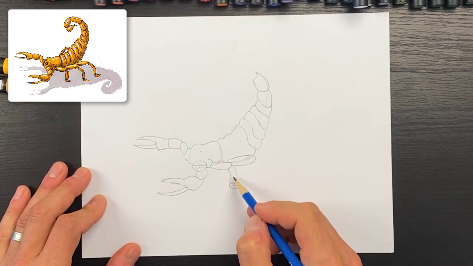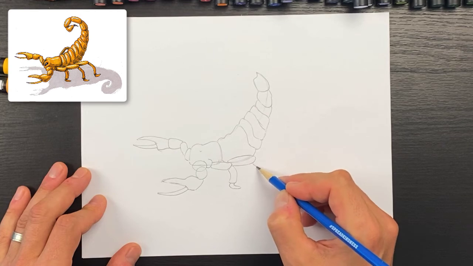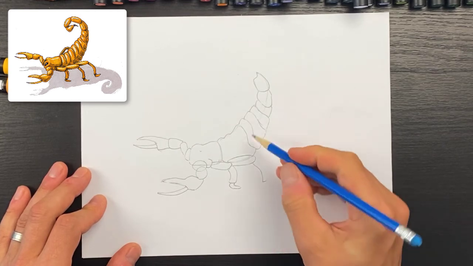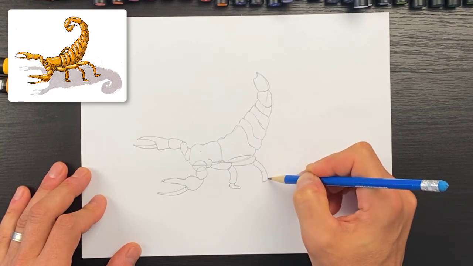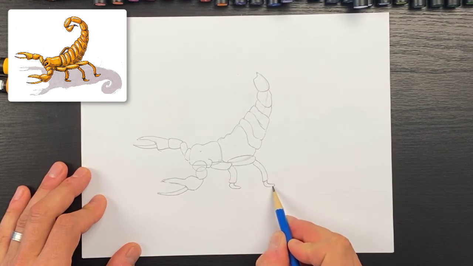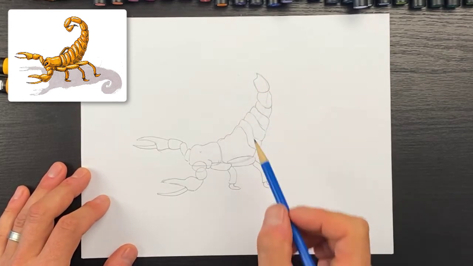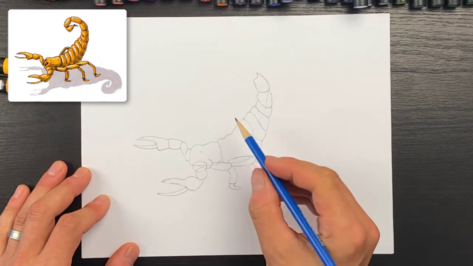And then we're going to draw this bend here. This one will be a little bit longer and more spindly. Come down like this. Extend this way and down. And then we'll have our little foot shape. So that'll kind of come over. Just like that.